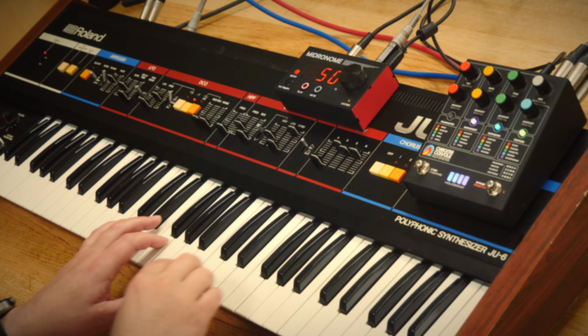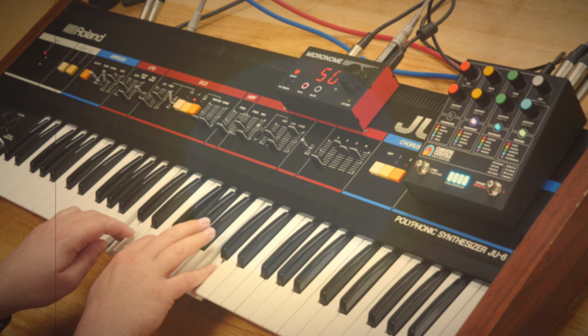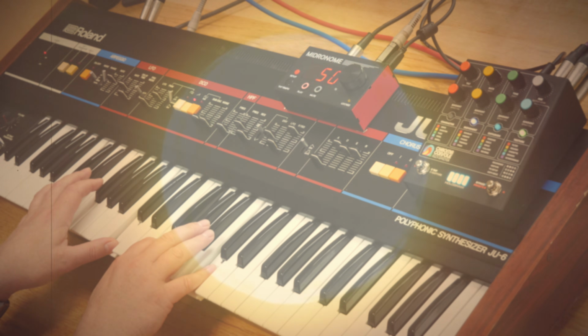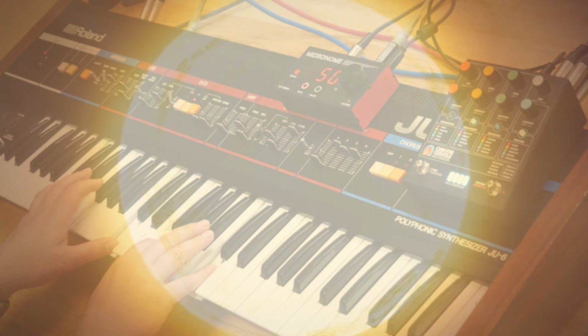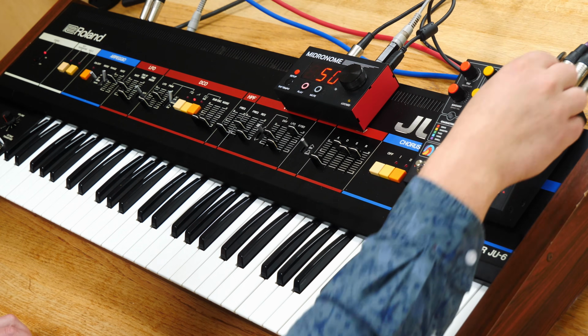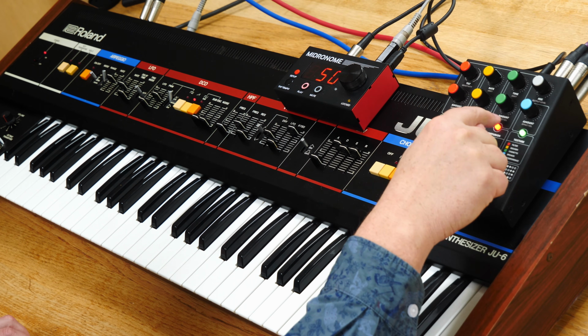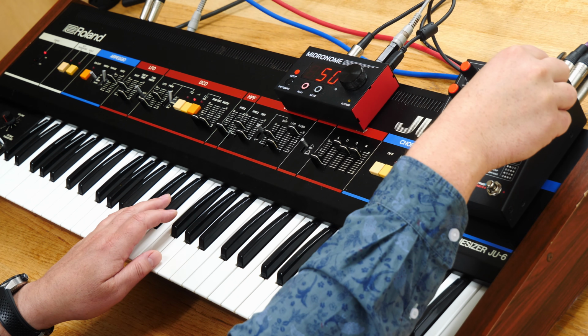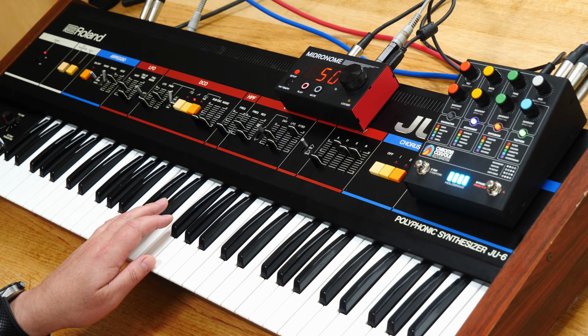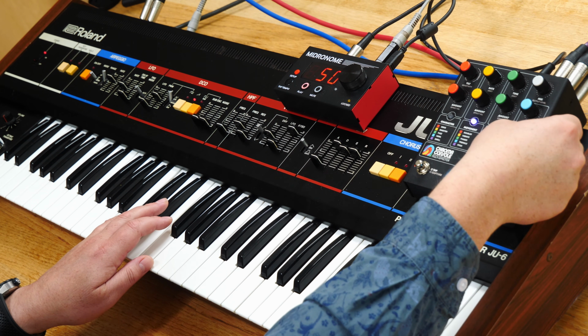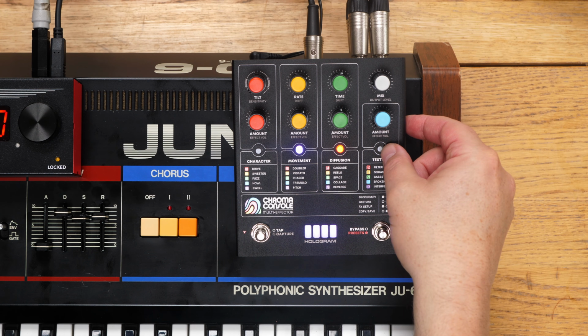Let's try it with a bit of collage. Great, isn't it? Play with this for hours and hours. To the filter.